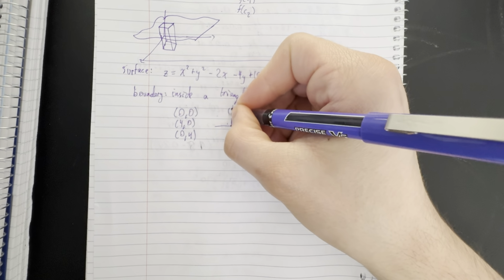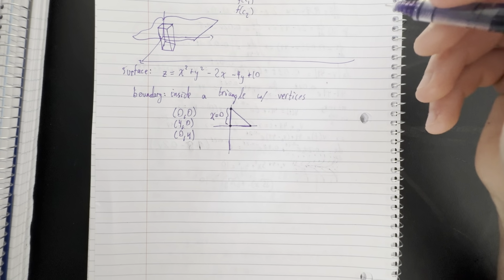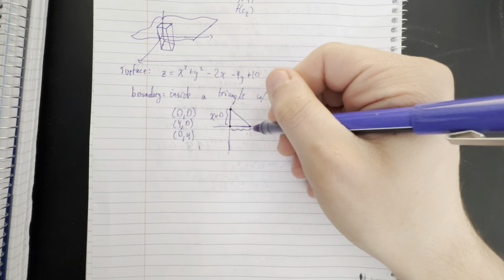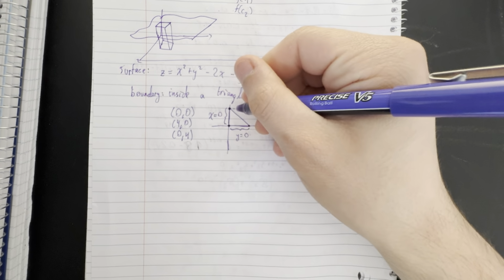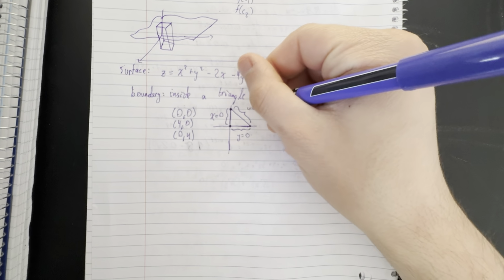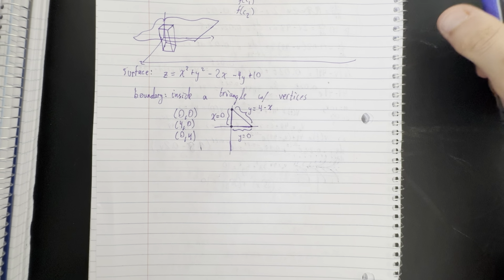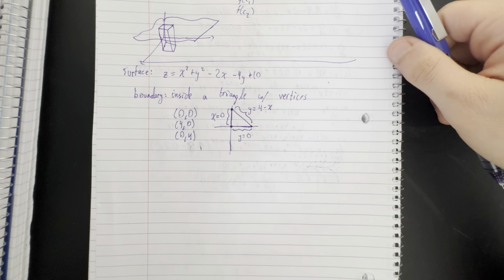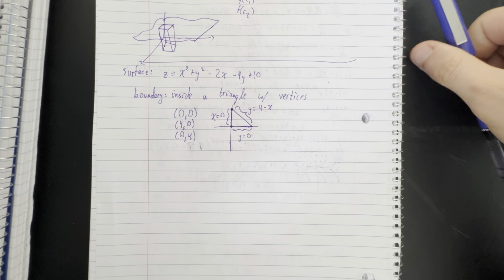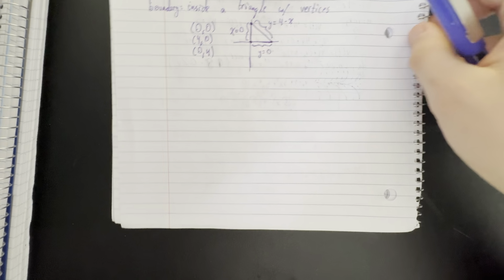So this right here is just x equals 0, and this one right here is y equals 0, and then this line right there goes from 4, 0 to 0, 4. That's going to be y equals 4 minus x. So our boundary is defined by these lines. Okay, so now let's find our critical point.